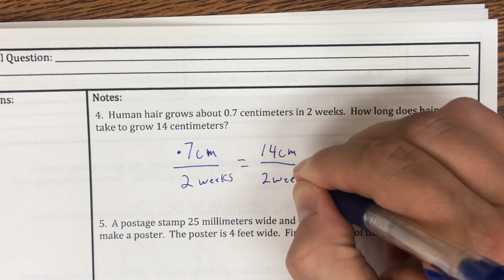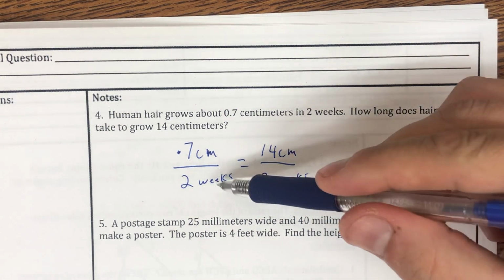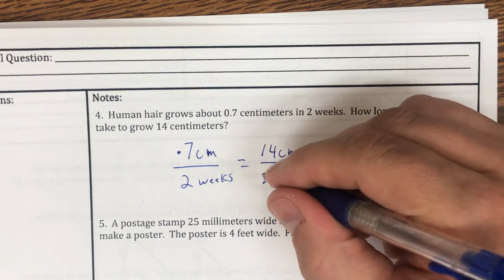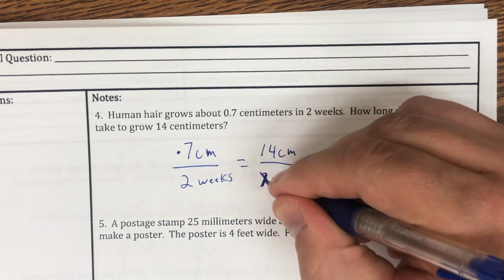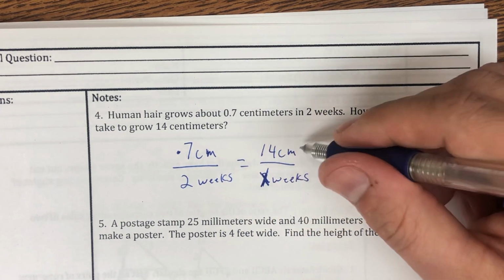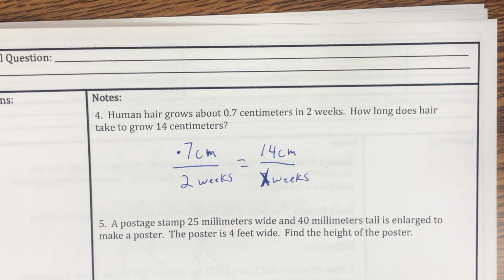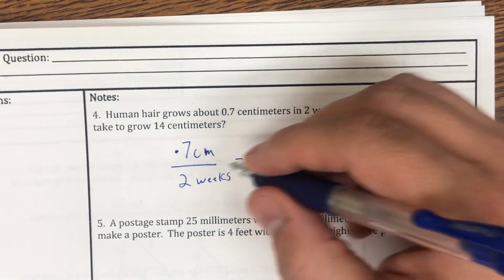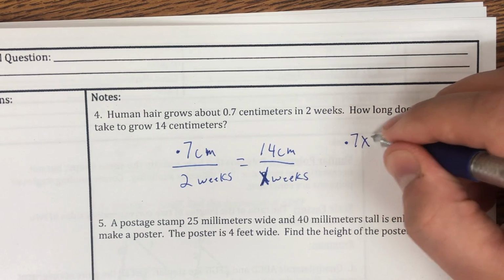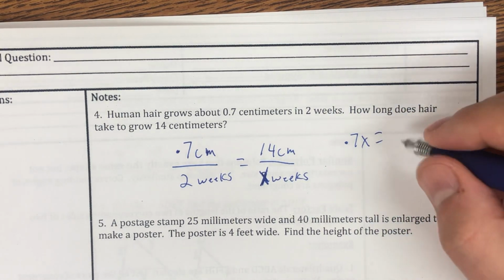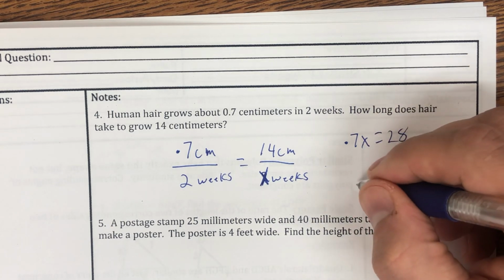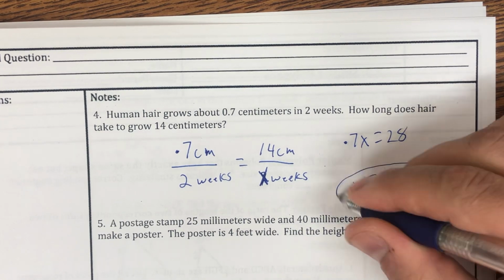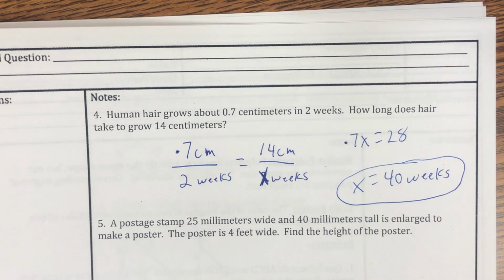Now keep in mind, you could have set this up 2 over 0.7 and x weeks. We don't know how many weeks here. We're trying to solve it. And you could have put x over 14. So as long as you keep it the same for the entire problem, you're good to go. So cross multiply to solve. 0.7x equals 28. Divide by 0.7, and x is equal to 40 weeks. So a little bit of time there to grow 14 centimeters.